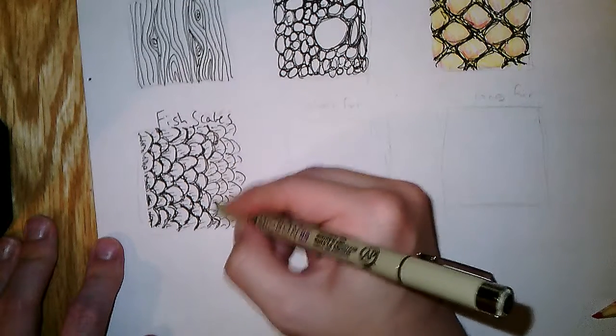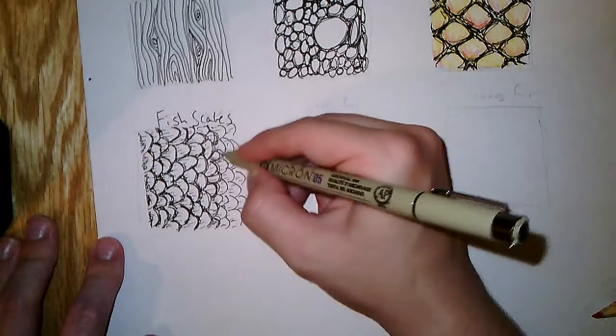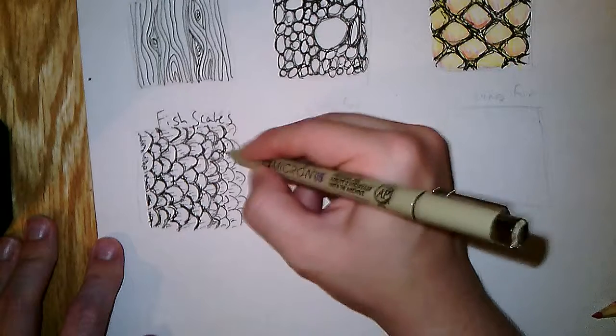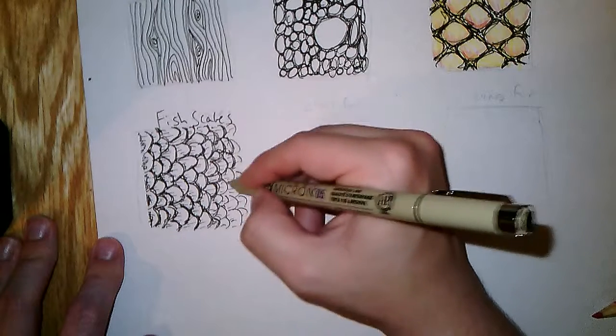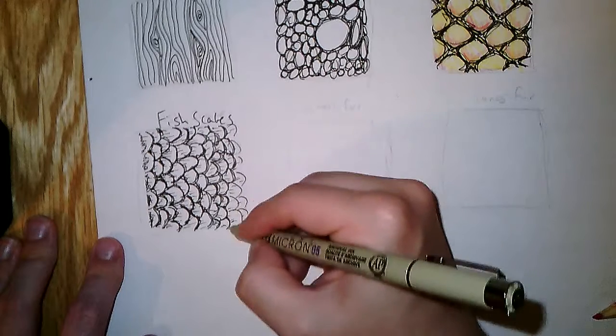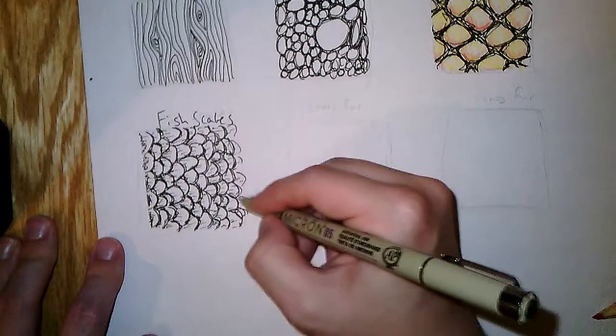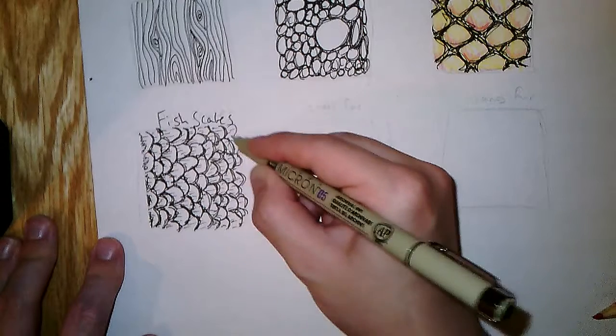Take your time. I'm going to speed it up, but please take your time. It gets messy if you go too fast. And again, you're not worrying about getting a whole background done, so please go slow. I just want to get on to the next one. Okay, so there's your fish scales.